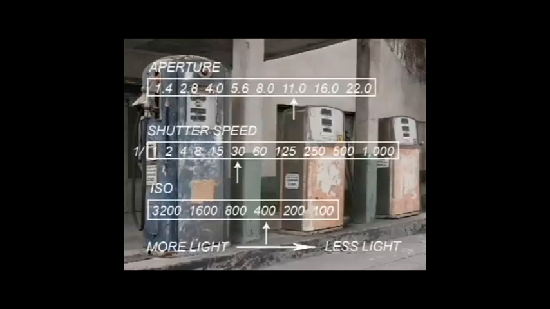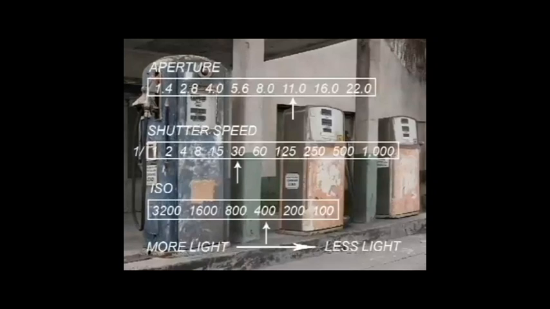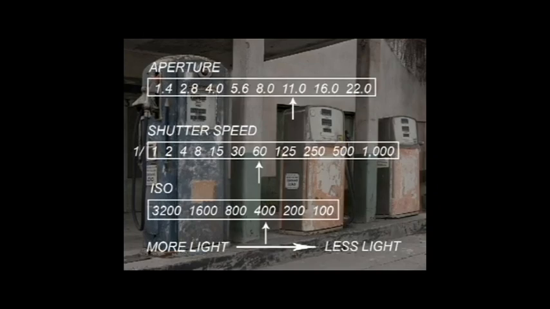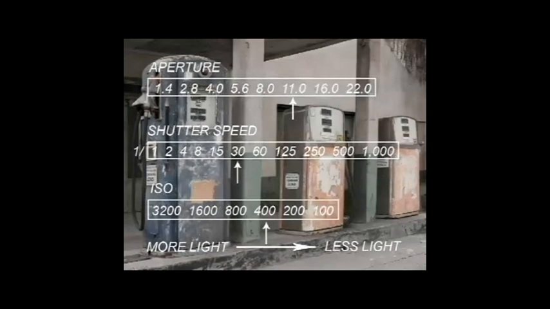The same holds true for ISO. If we move the ISO to the next larger number, the image looks exactly the same as it did when we added a stop of light with aperture or shutter speed. Now let's put the ISO back where it was. What this shows us is whether we adjust the aperture, the shutter speed, or the ISO, the image's exposure is affected exactly the same way. So if you remove a stop of light from one area, you can add the same amount of light back just by adjusting one of the other areas.